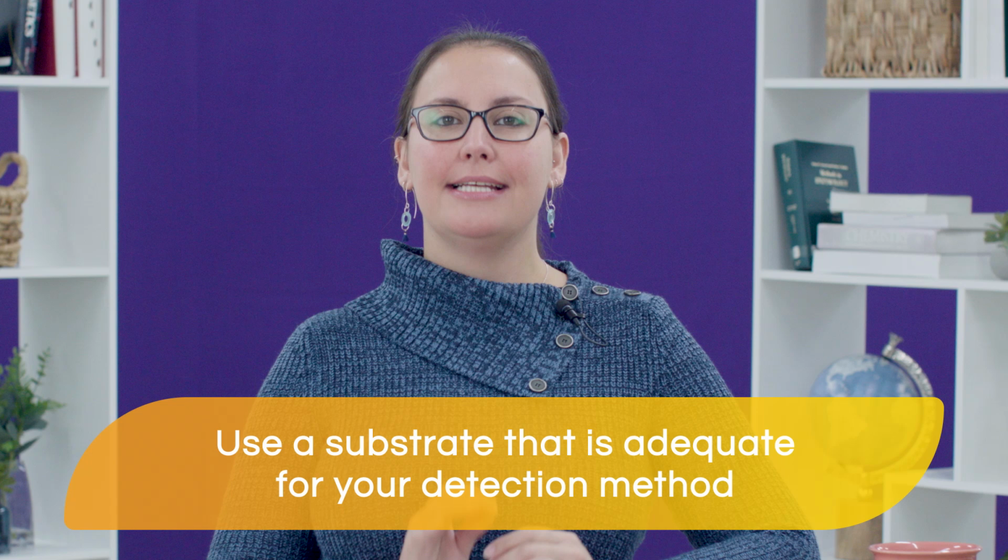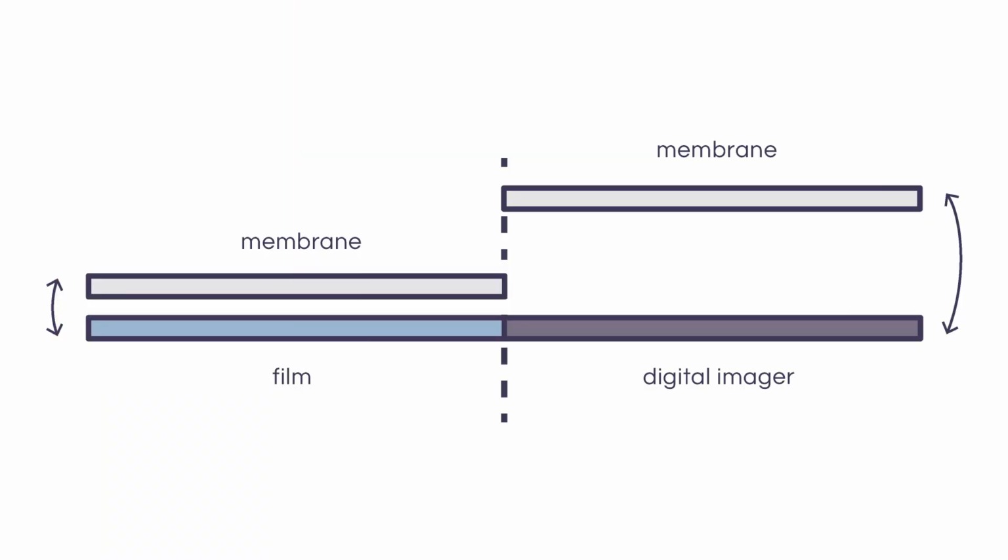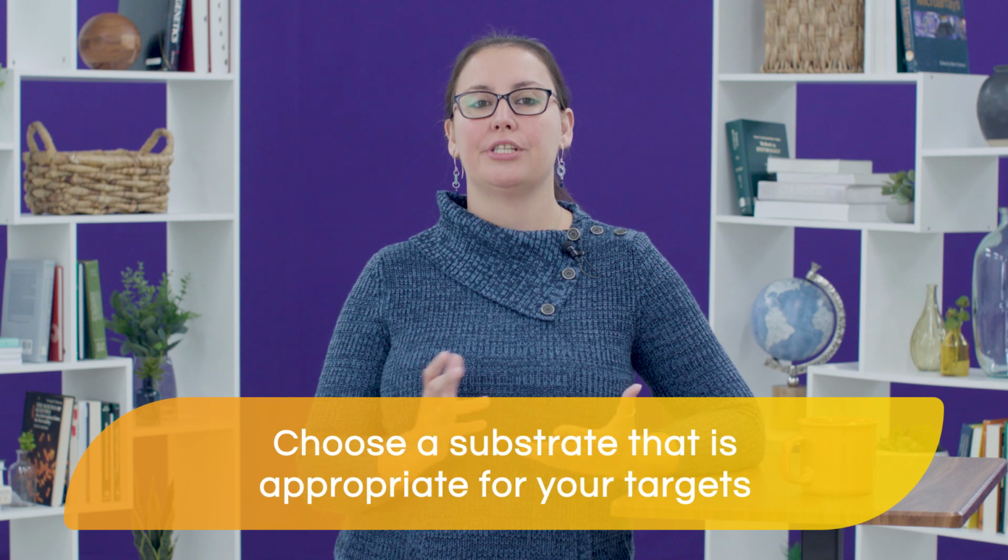Use a substrate that is adequate for your detection method. Substrates vary both on the rate of the reaction and the duration of the reaction. Therefore, substrates that may be appropriate for film detection could not work on digital imagers. Typically, when we're using a digital imager, we need to use a substrate that is capable of producing photons of light that are stronger, because those photons are going to have to travel farther to the detector than they would to the film.